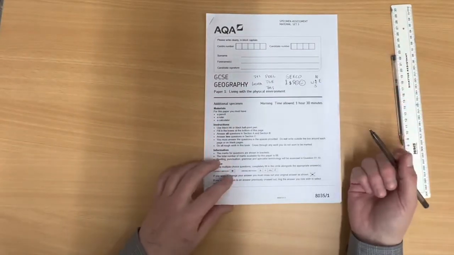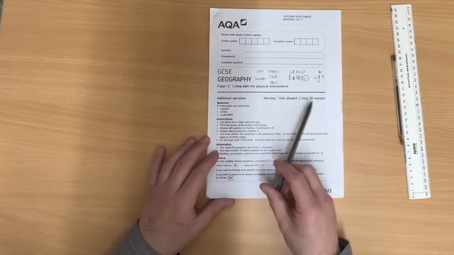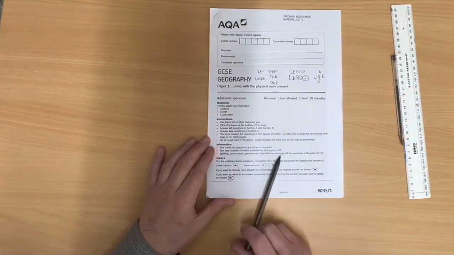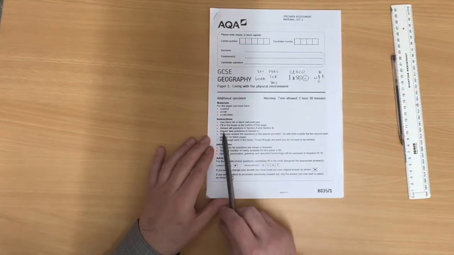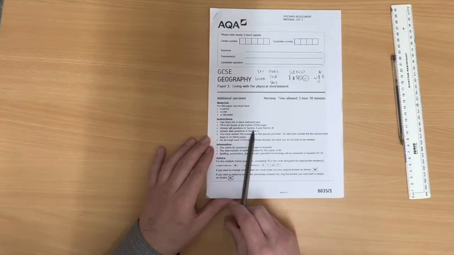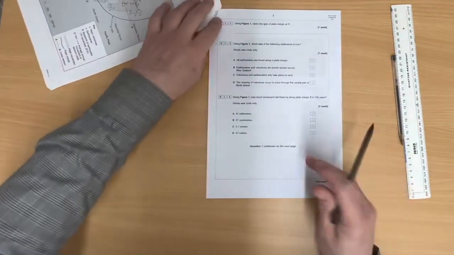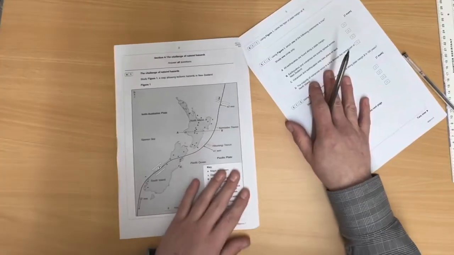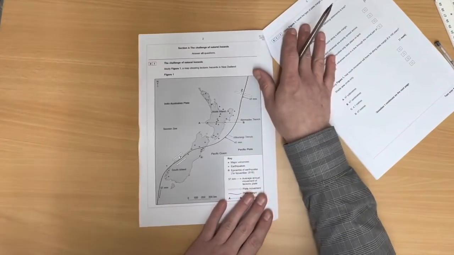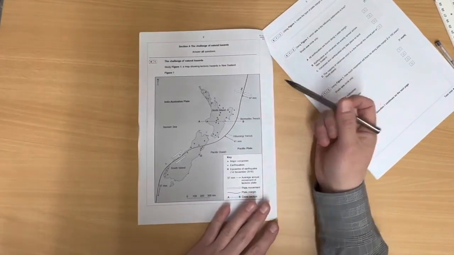Okay, so what's it saying at the front? You've got an hour and 30 minutes. It's worth 88 marks. You've got to answer all questions in section A and section B and 2 questions in section C. All right, basically, don't answer glaciers, answer everything else. So, first page. So we've got a figure, the challenge of natural hazards. It's always going to be hazards first.